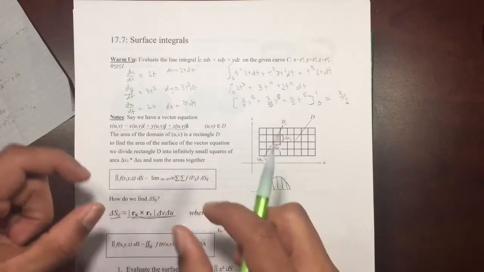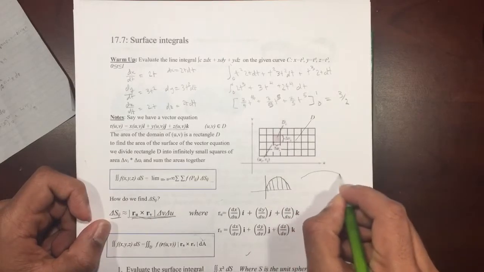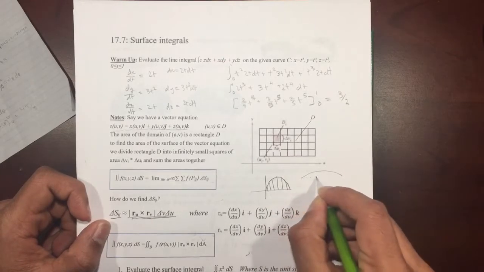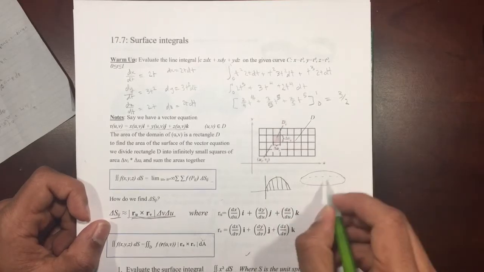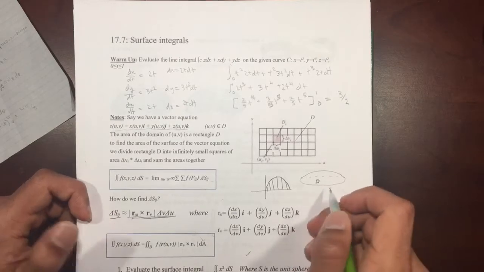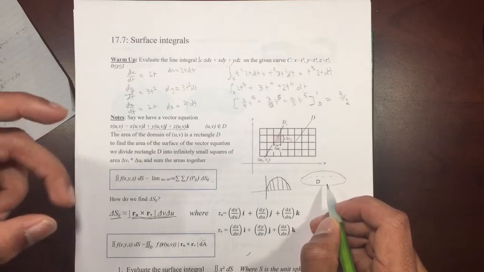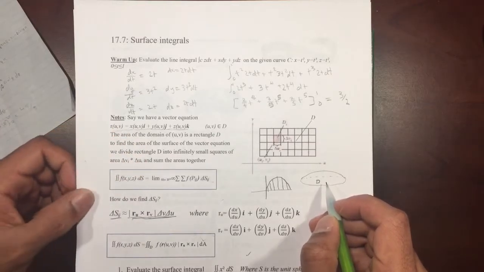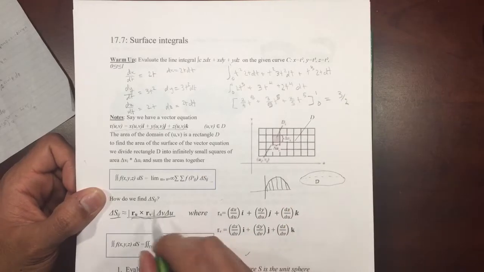We make that rectangle small enough that it lies on this surface, and basically you can ignore the curvature of that surface. The rectangle is just that small.